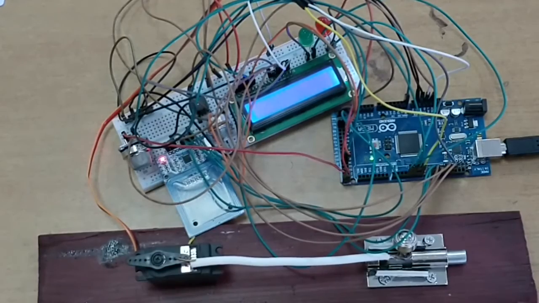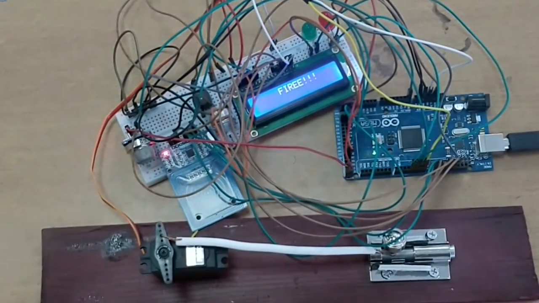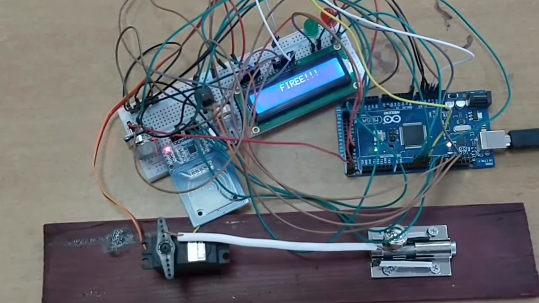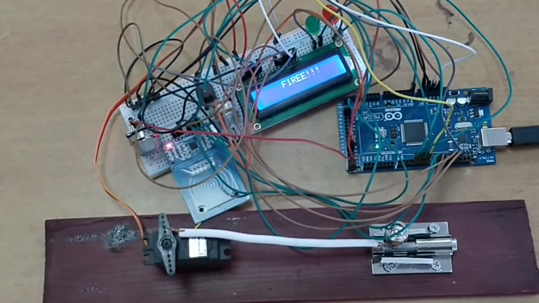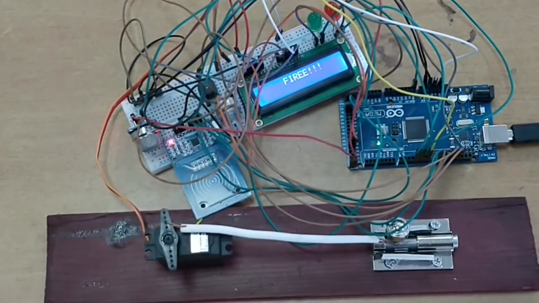Now we will test the smoke sensor. Okay, the door opens and fire is written on the LCD. This indicates that there is a fire and everyone needs to leave instantly.